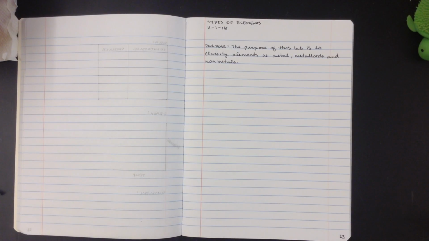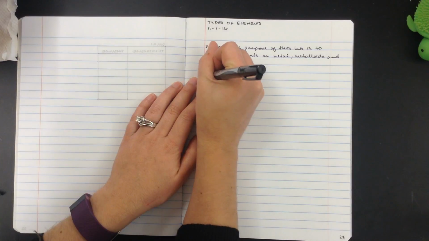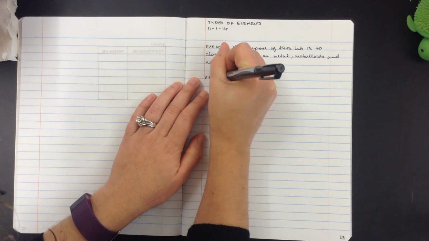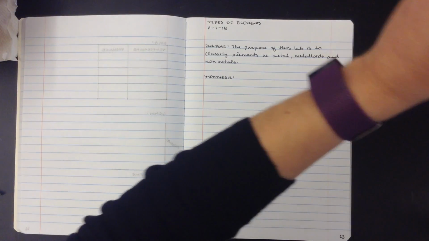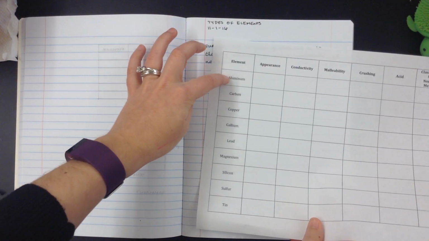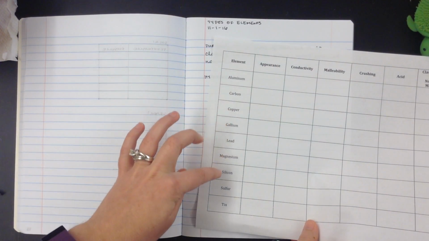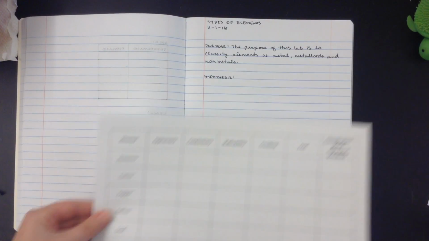For our hypothesis, we're going to go ahead and predict what we think each element is going to be. We have how many different types of elements? We're going to do 1, 2, 3, 4, 5, 6, 7, 8, 9 different types of elements.